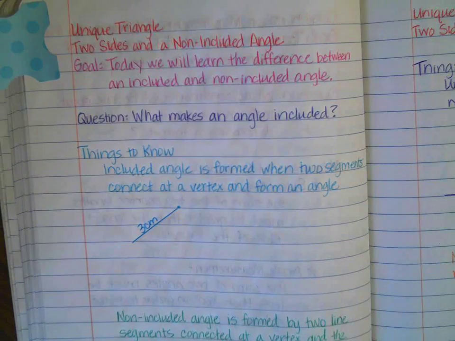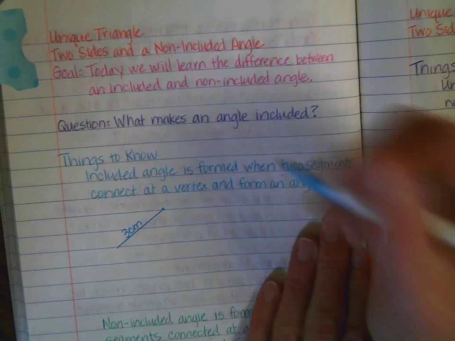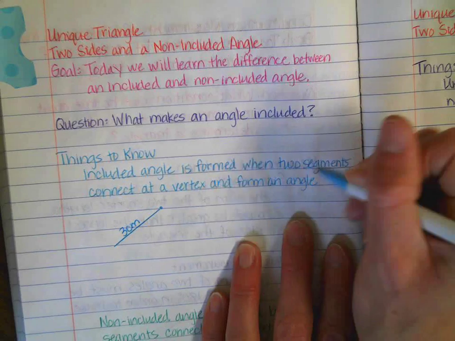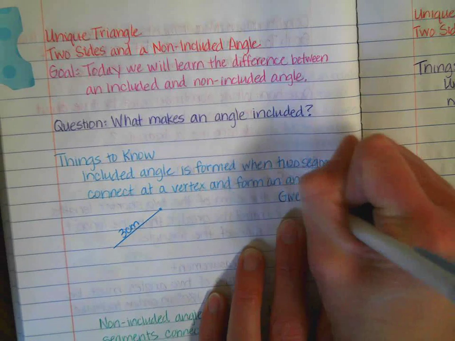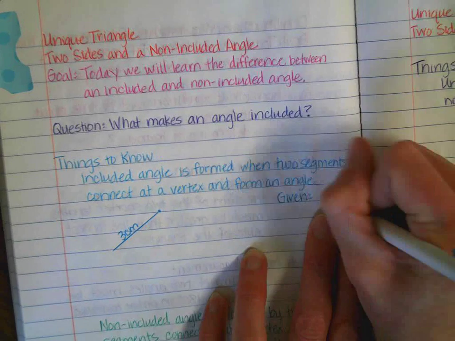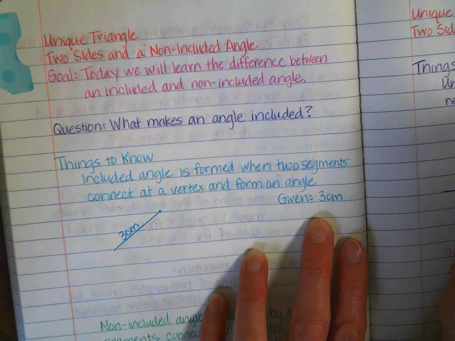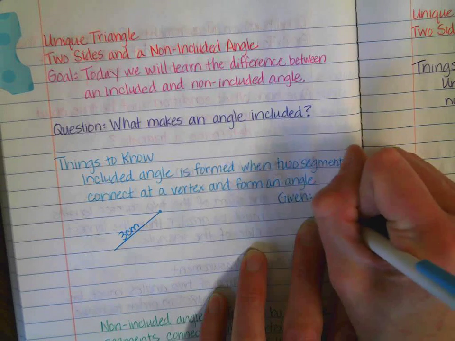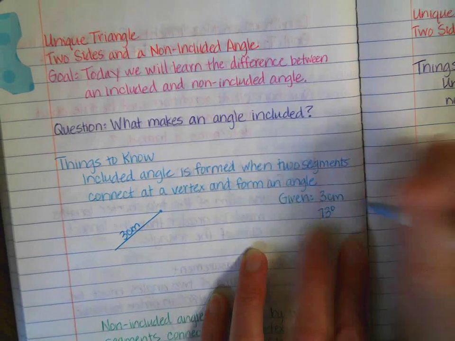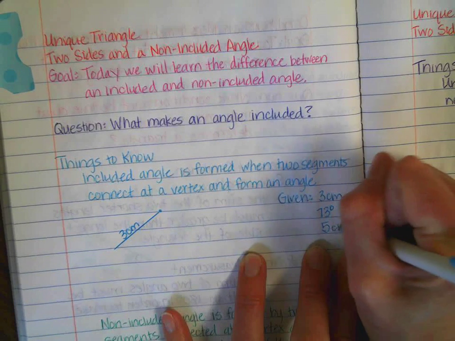The most important thing to take away from these types of situations is that they're going to give you some given information. Say you have a side length of 3 centimeters, an angle of, let's say, 73 degrees, and another side length of 5 centimeters.